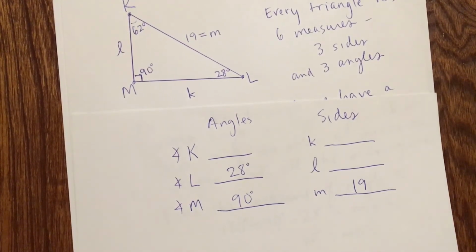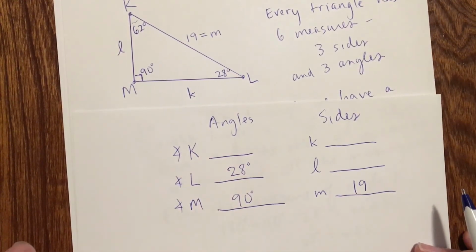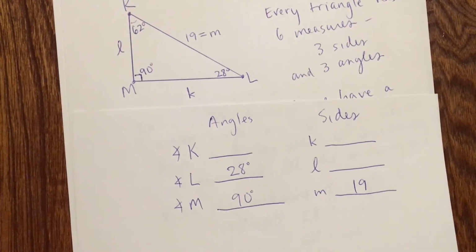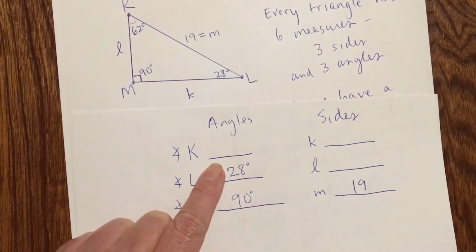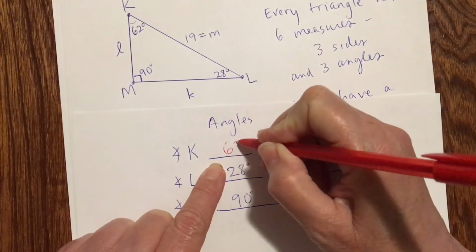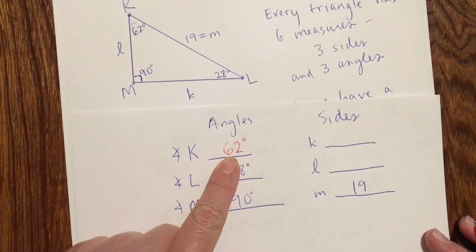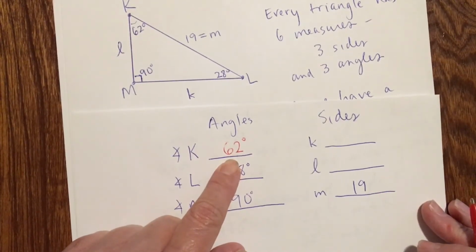Usually when I do this, I'll put all the stuff that they gave me in ink, and then I'll switch colors. Sometimes I'll go with a pencil. This time I'll go with a red pen. The stuff I'm finding, I'm going to write it in red. Angle K, 62 degrees. Put the degree mark. I noticed on some videos, some people do not put the degree mark.